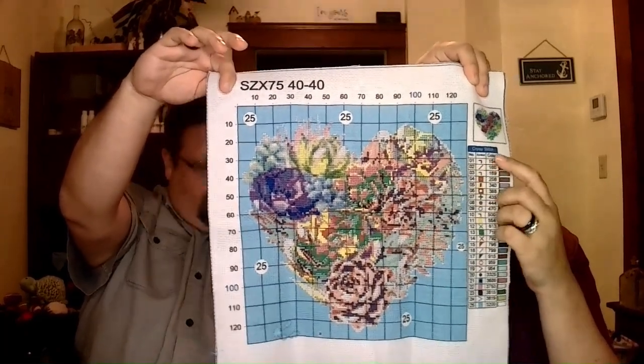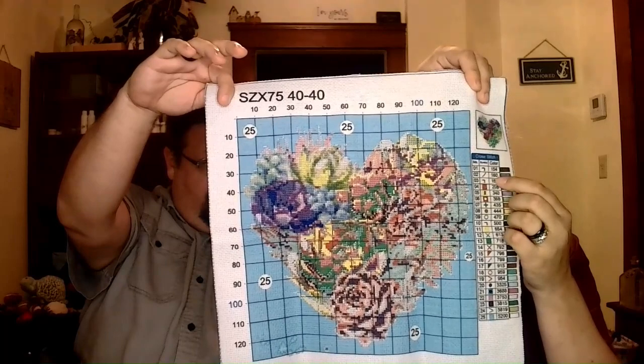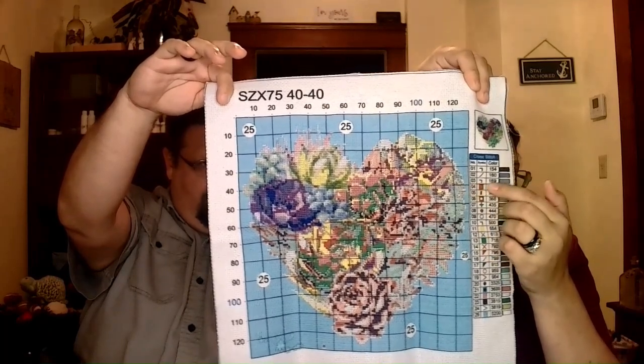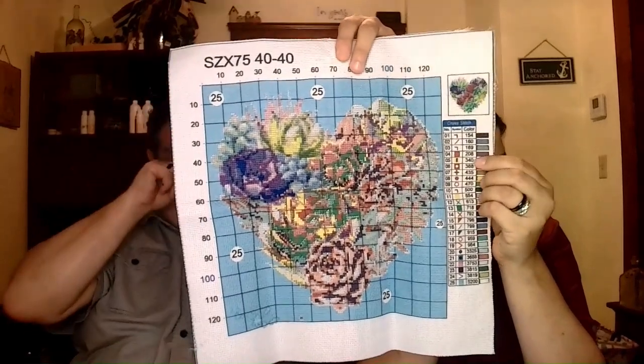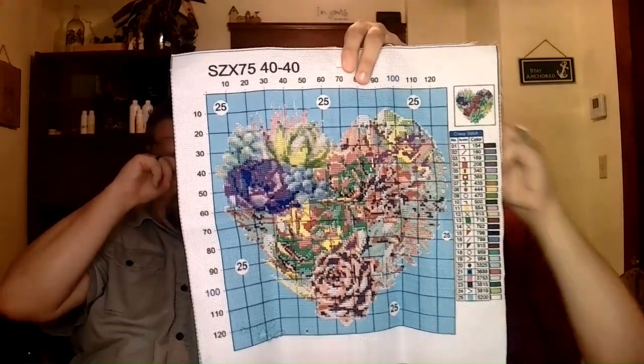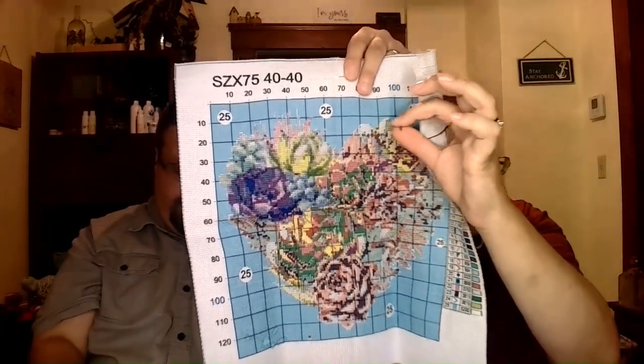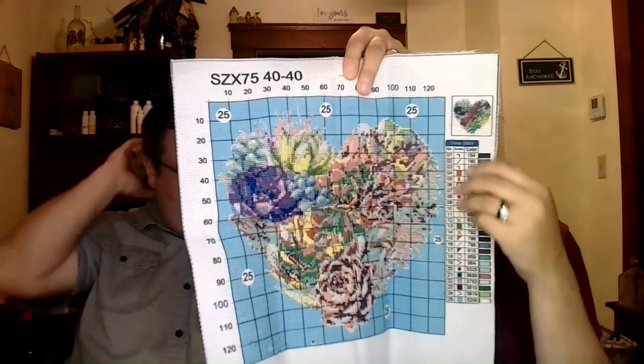It's over here somewhere. Evil! Yeah, so I completed 1, 2, and 3. I am halfway done with 4, which is this dark purple. It's actually this color that you see here.